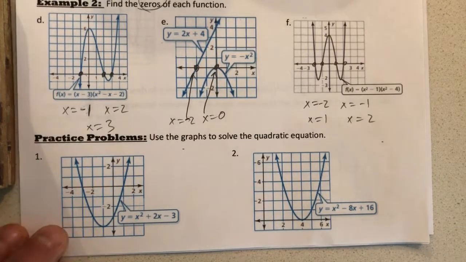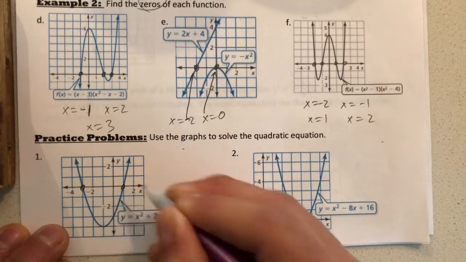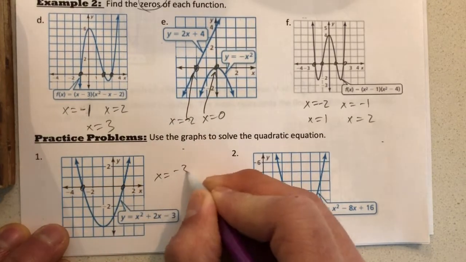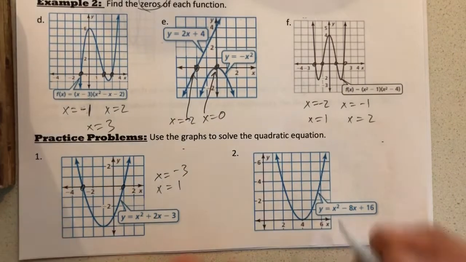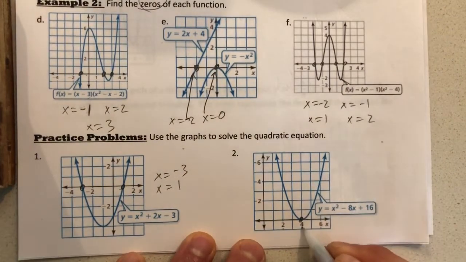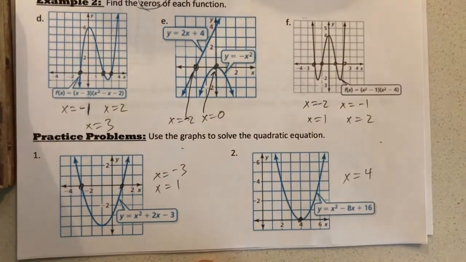All right, so what you should have gotten on this one is -3 and +1. And then on this one, you should have gotten only one answer of x equals 4.